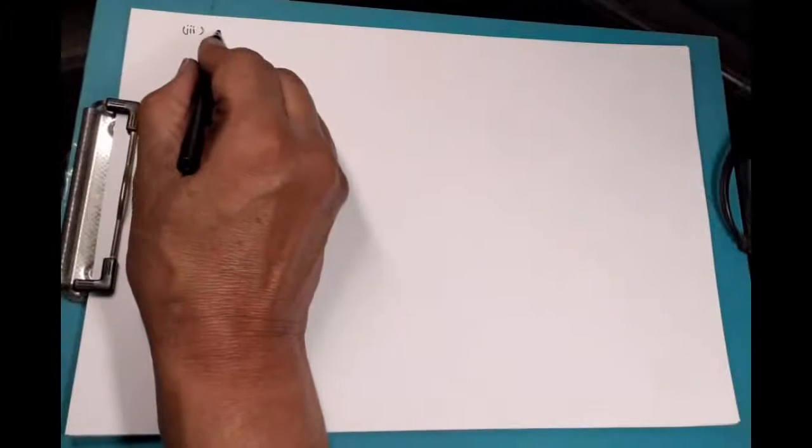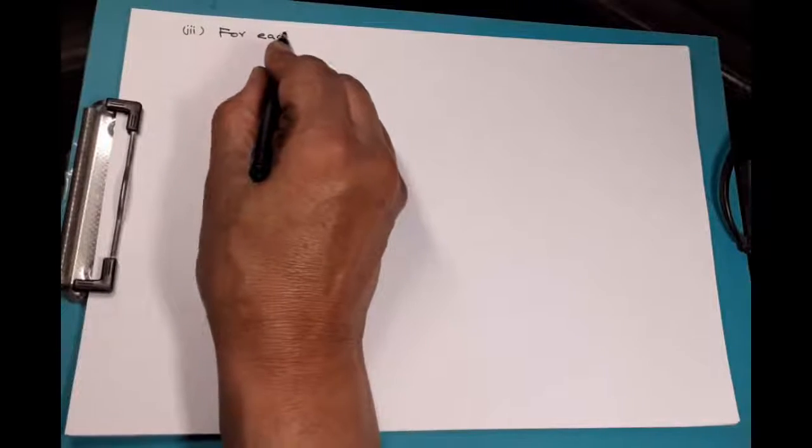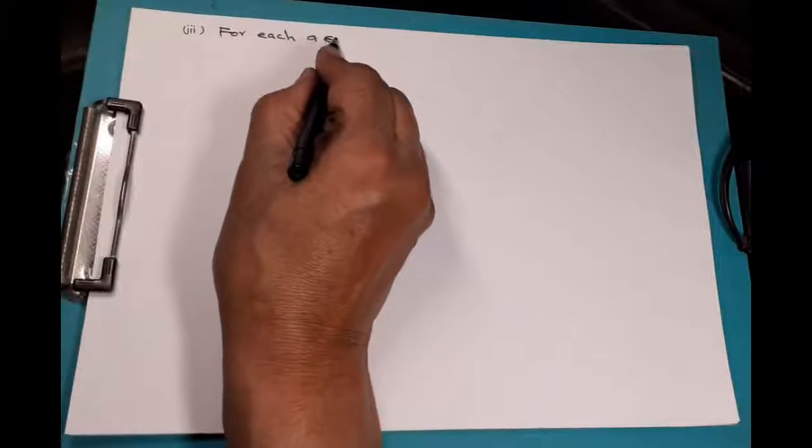So having defined hom(A, B), next we come to our third condition for a category, and that is the identity morphism. So for each A belonging to P, A belonging to P means A is an object of this category we are discussing.